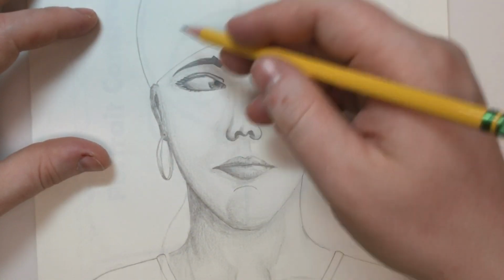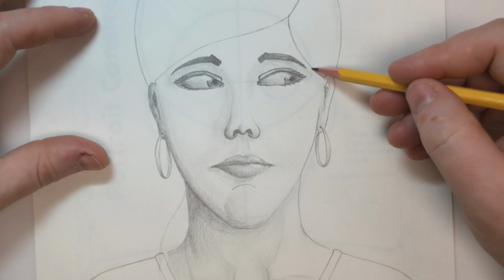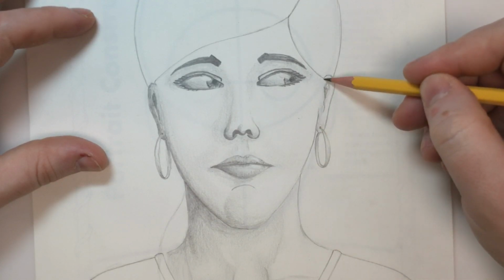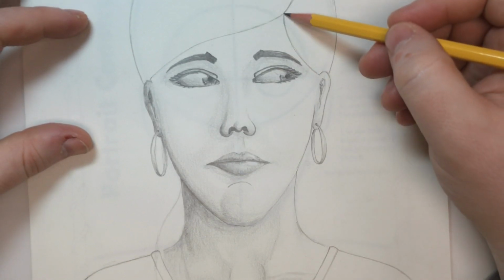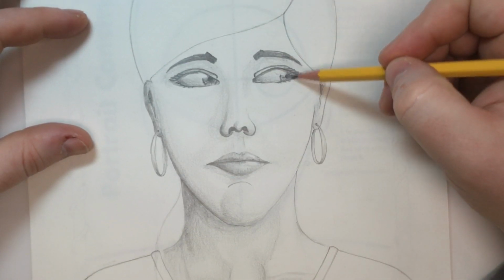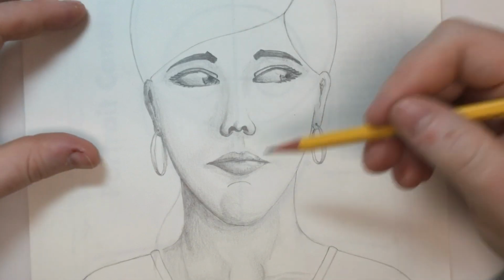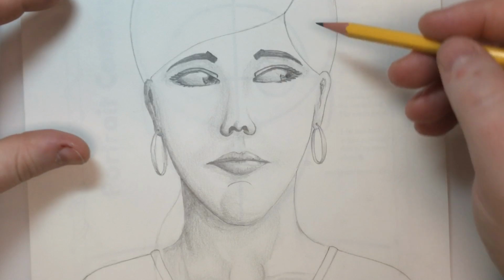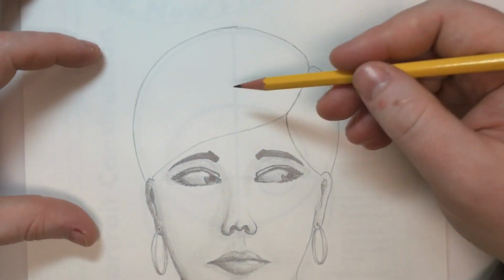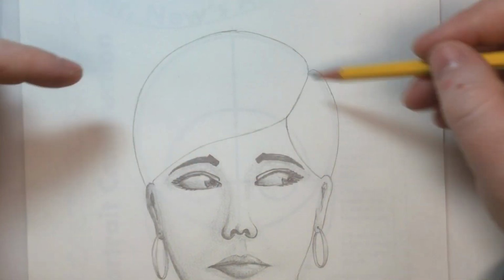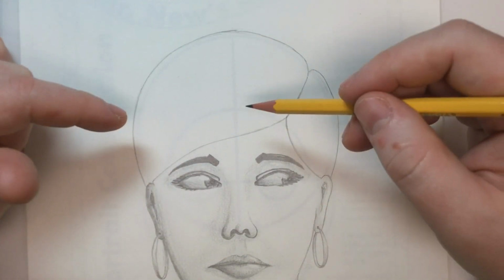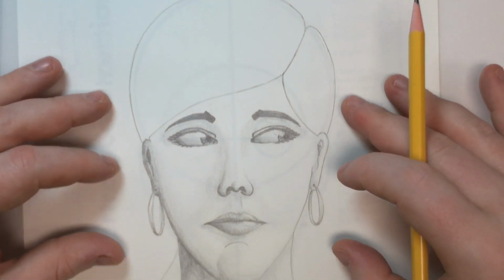For example, a lot of times when you've got hair pulled back behind the ear, you might see a little strand that comes down from in front of the ear and kind of covers a little bit of the ear here. Or you might have a little strand from the part that kind of hangs down in front of the face. But what I've done here is I've started with just some basic shapes. I'll come back and add some shading later.